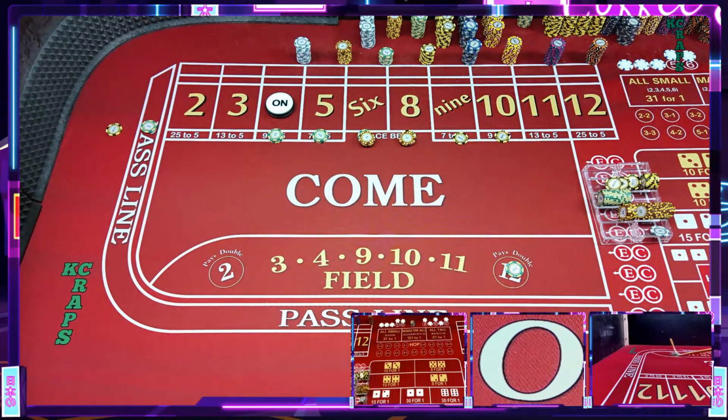I think what I'm going to do now, I'm going to leave that field there. I was thinking about pulling it down, but I still got the 2, 3, 11, and 12 that can do some payments. So we'll leave it there. It's not going to hurt us too much. 4 5 2 4. Here's our next toss. Looking for a 4.